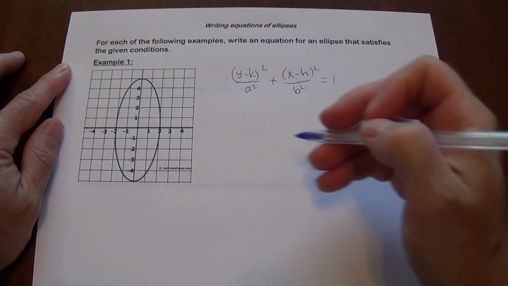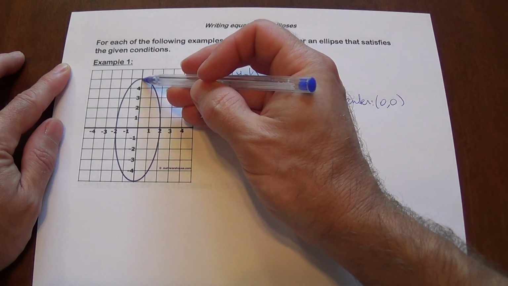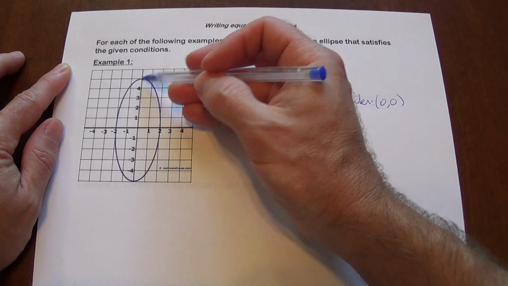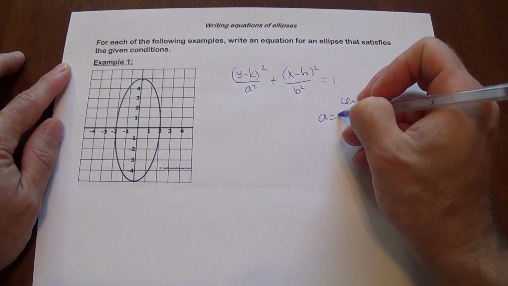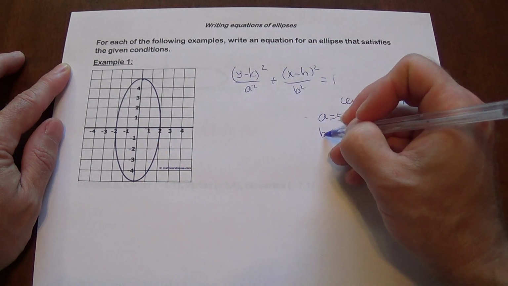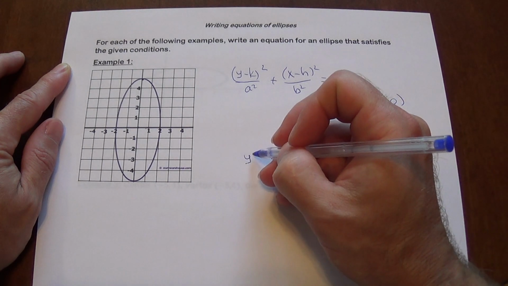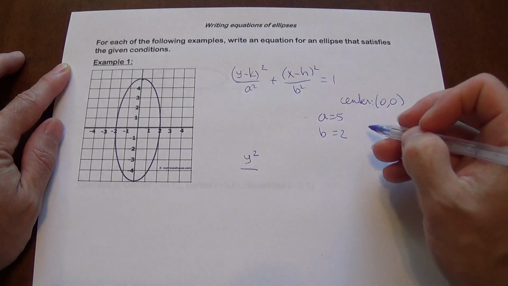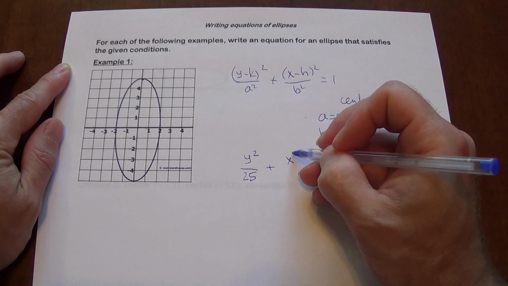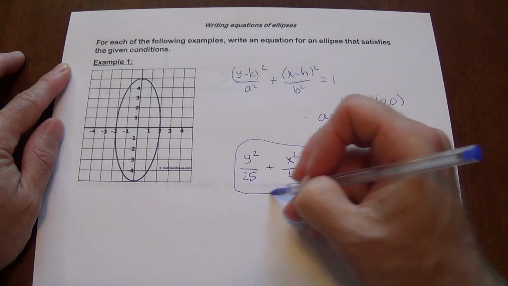A is 5 because the distance from the center to the vertex is 5. Horizontally, this is 2, so B is 2. So it's y squared over 25, plus x squared over 4 equals 1. And we're done.